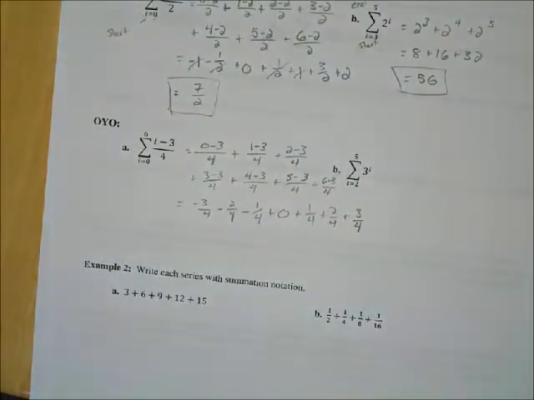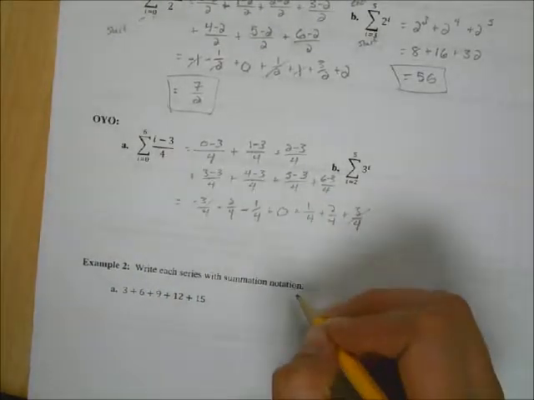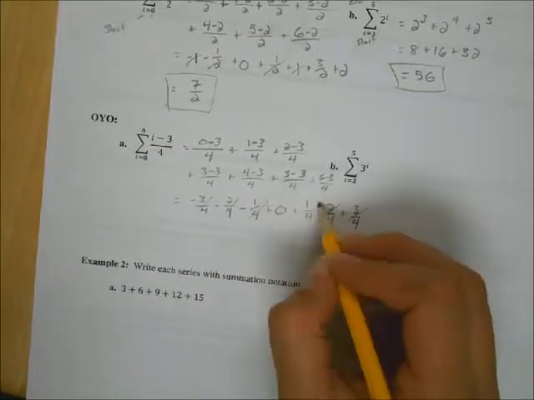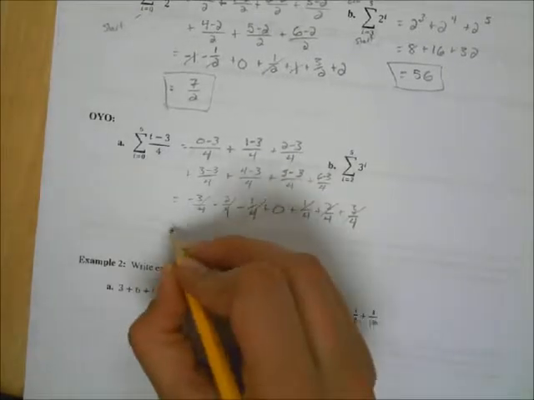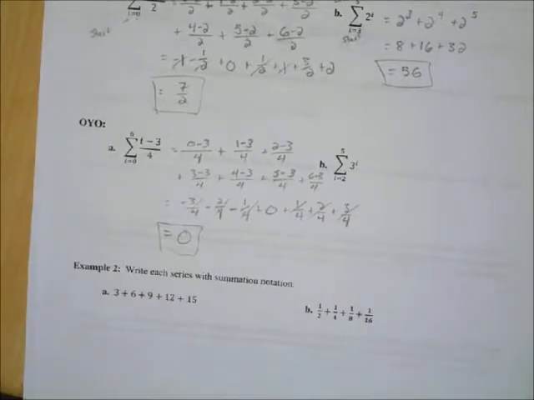So when you do that, go through and see what cancels. I get negative 3/4 and positive 3/4, negative 2/4 and positive 2/4, negative 1/4 and positive 1/4, which is going to leave us with 0. Okay, so our answer there is 0. Okay, hopefully you got that.